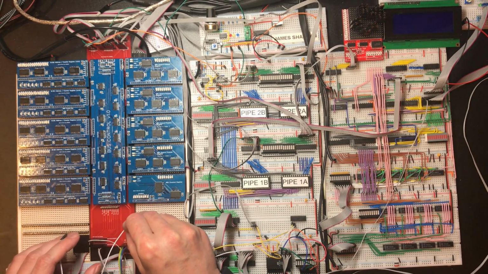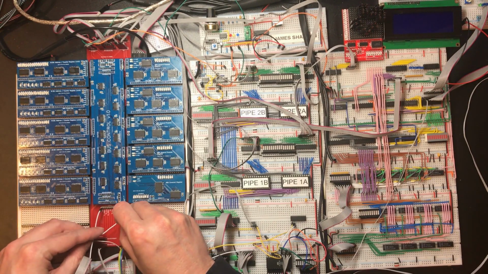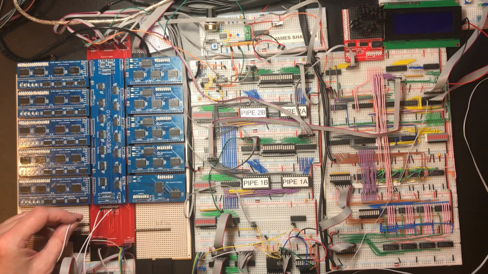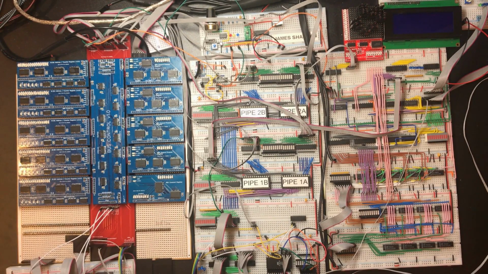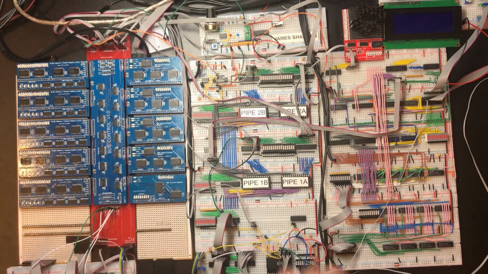Assert main for TL. Assert transfer. Assert address. I think that was load TL. And that would be TX load. Alright.